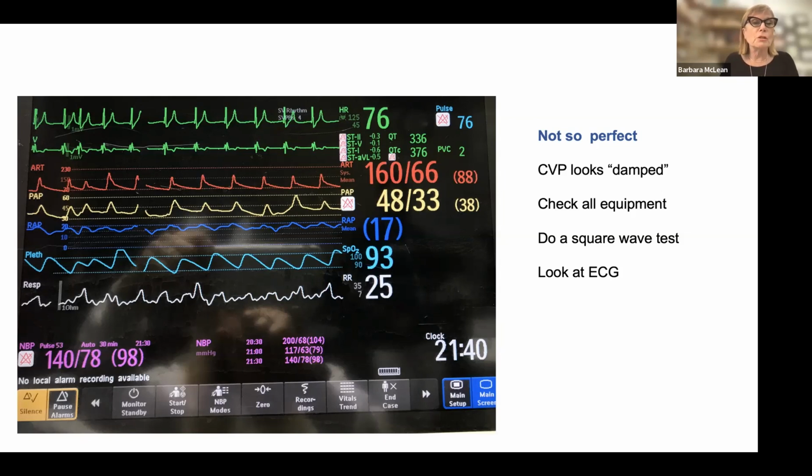Now, I can also do a square wave test. I'm not here to talk about square wave tests today, but if you've been on before, you'll hear a square wave test is when I change my scale to 300, pull my pigtail, and see that I get a square wave, the top of the wave actually at 300 millimeters of mercury, which tells me that my equipment is okay, not the patient. But I always want to remind myself, I'm looking at that EKG.